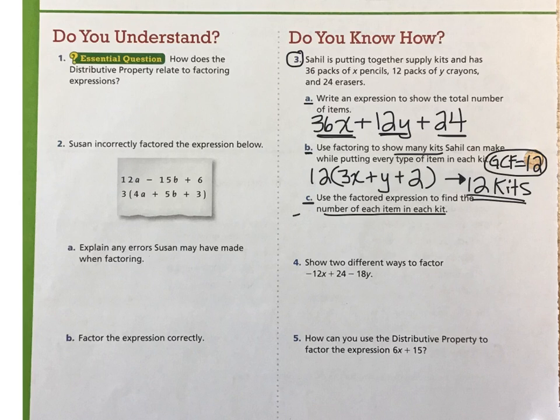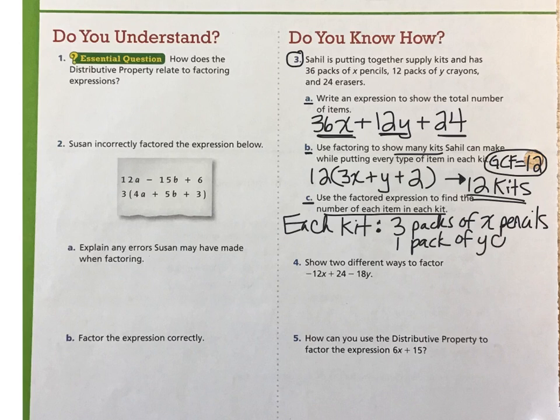So in each kit, he will be able to put 3 packs of X pencils, because that's the other factor there. He will be able to put 1 pack of Y crayons, and he will be able to put 2 erasers in each of those 12 kits.